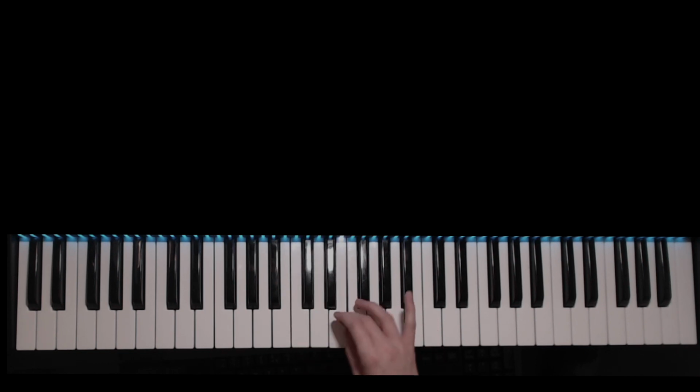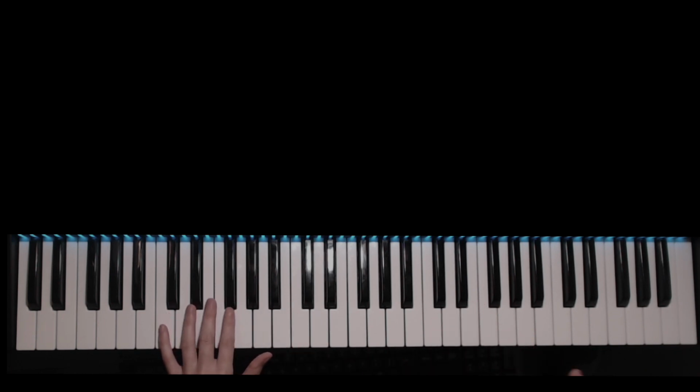1, 2, 3, thumb under, 1, 2, 3, 4, 5. Instead of doing something like this, it doesn't really make sense. So go 1, 2, 3, 1, 2, 3, 4, 5. Did you notice that it's the exact same fingers on the way down as it was on the way up? And then you can do the same thing in your left hand. Obviously, it's going to be mirror image, and you're going to start with 5. So 5, 4, 3, 2, 1, 3, 2, 1.